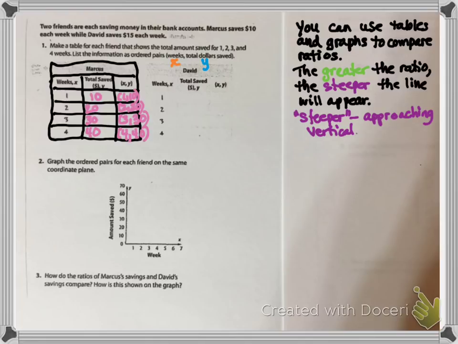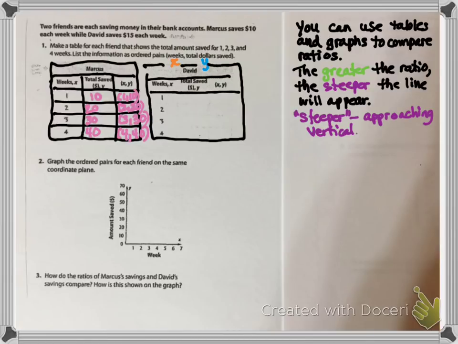All right, and then let's go with David. So let's outline his chart a little bit better. I'm going to make it a little bigger this way. Okay. So David, in the directions, said he saves $15.